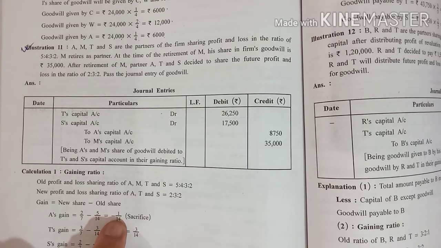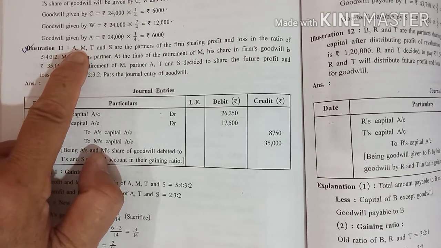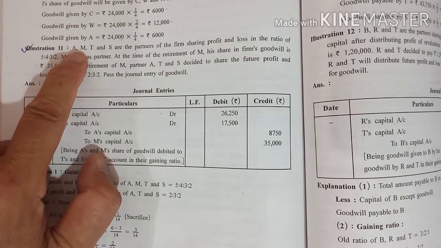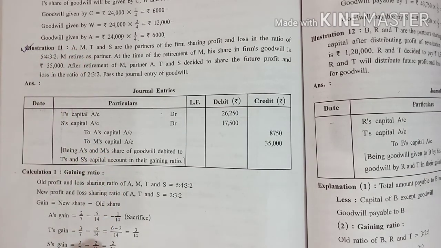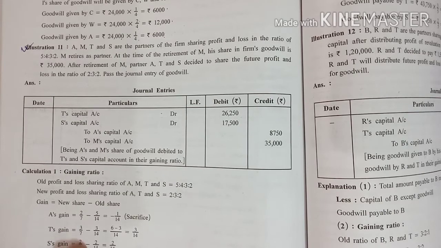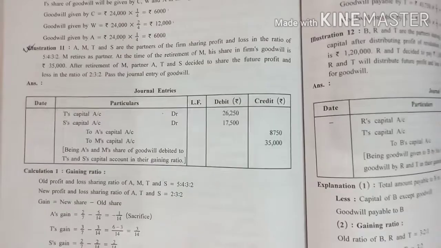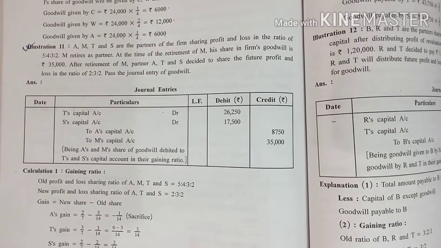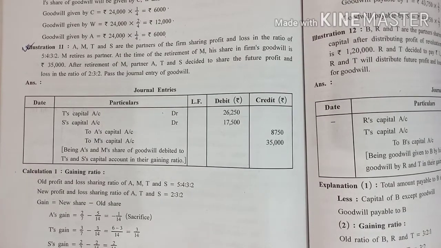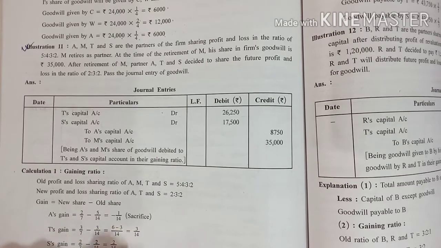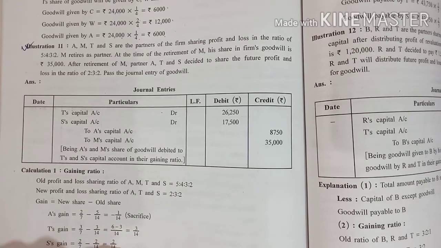Do you understand? And who two are gaining? T and S. So 4 by 14 and 1 by 14 is 5 by 14, which is 3 plus 2, equal to 5 by 14.